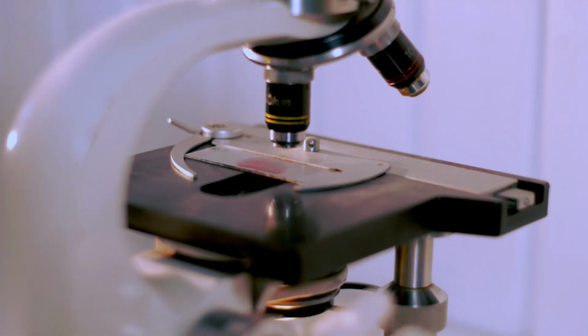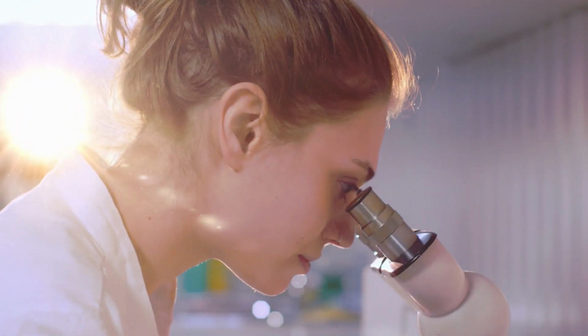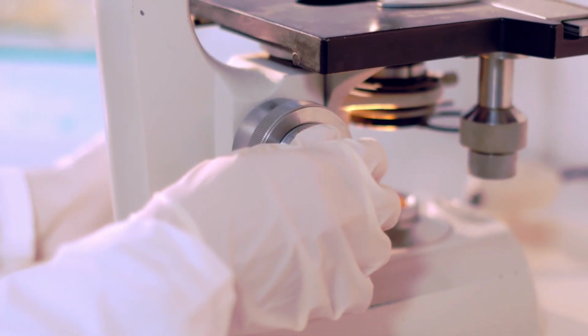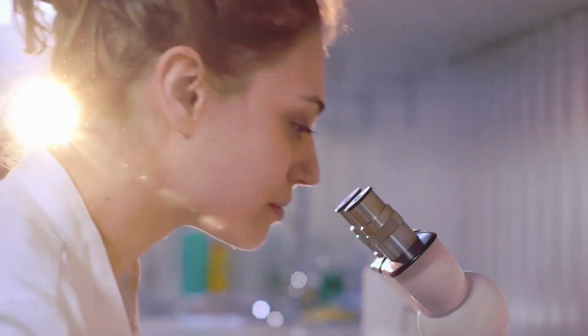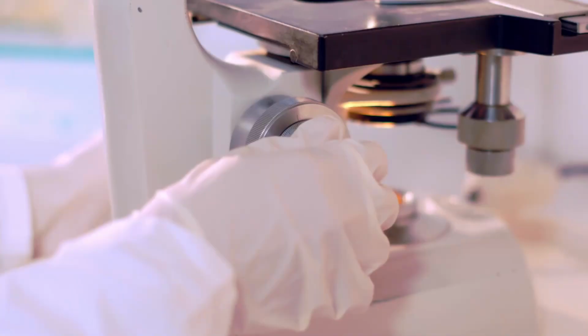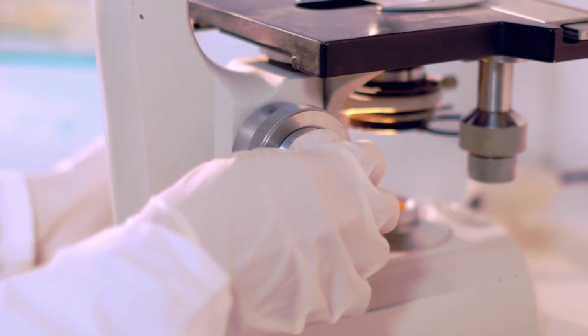Histopathology coding. Histopathology involves examining tissues under a microscope to diagnose diseases. It includes both routine and special staining techniques. Let's examine the coding process for a routine histopathology.